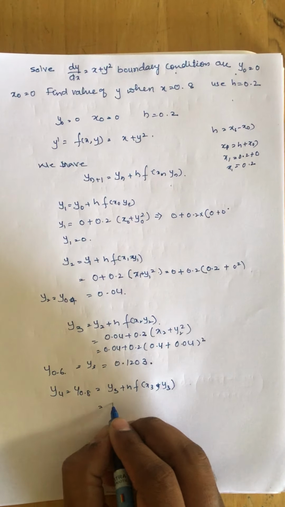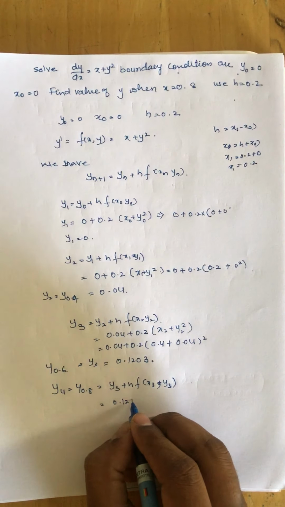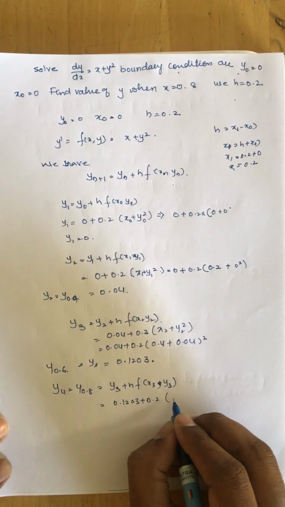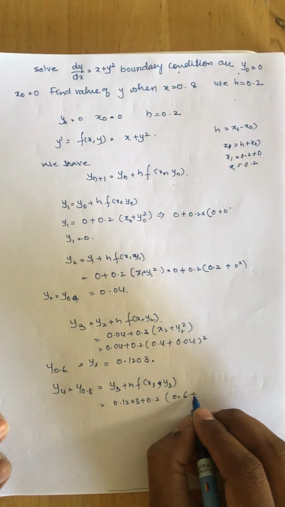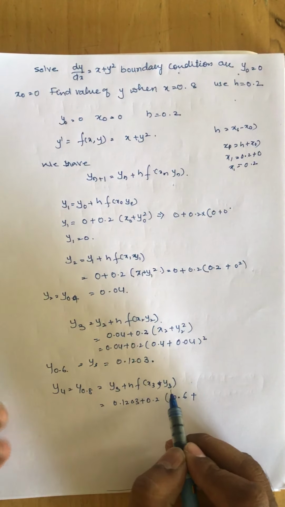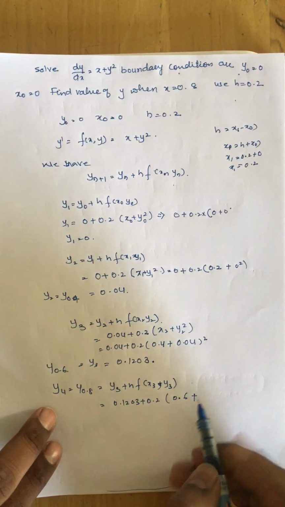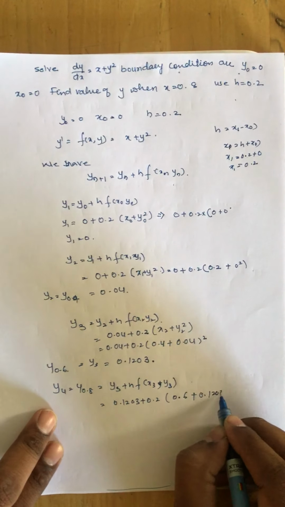So y3 is 0.1203 plus h is 0.2, times x3, which is 0.6, plus y3², which is 0.1203 squared.